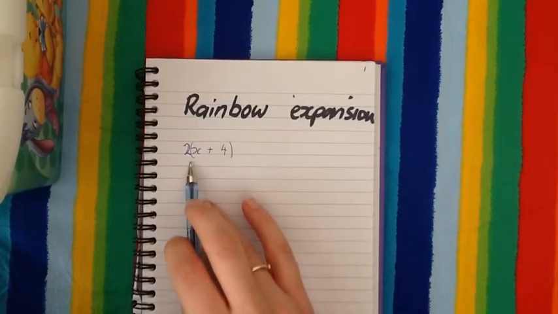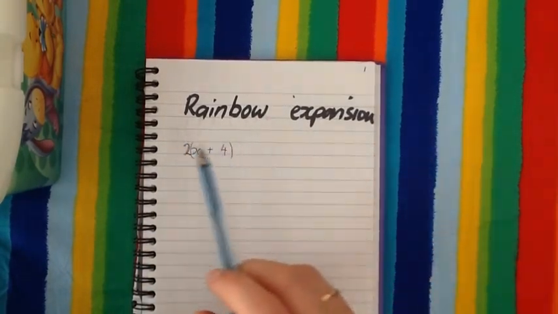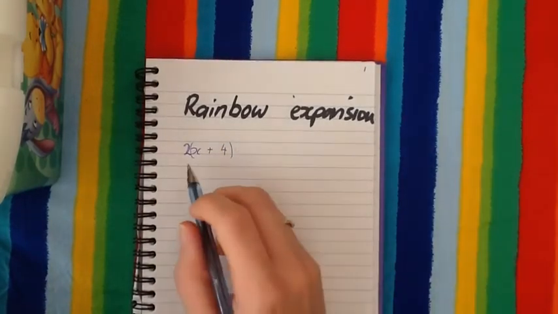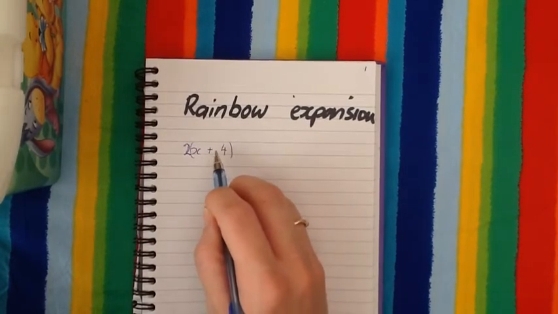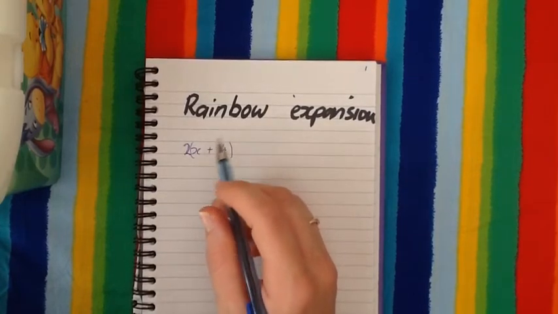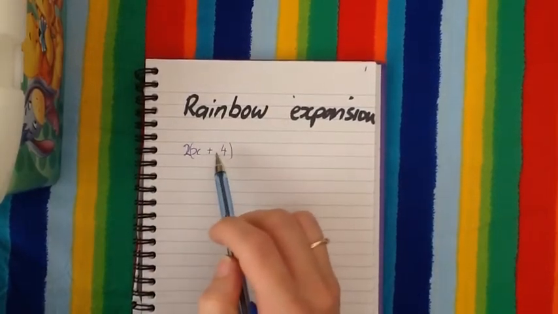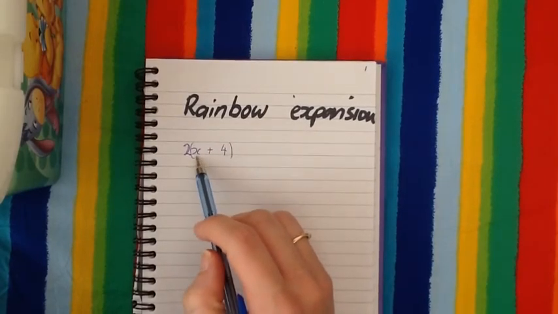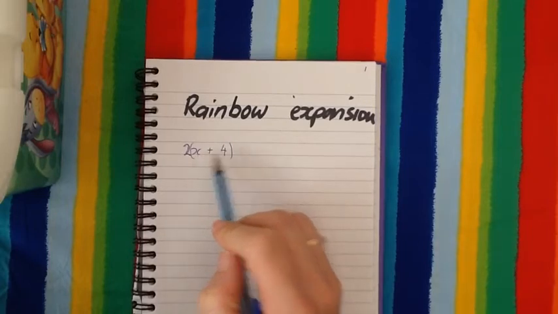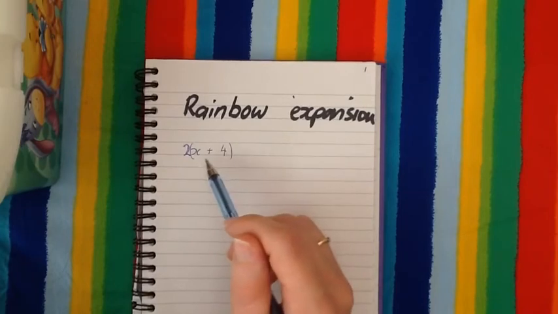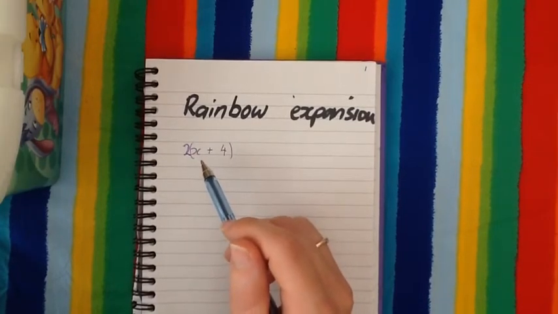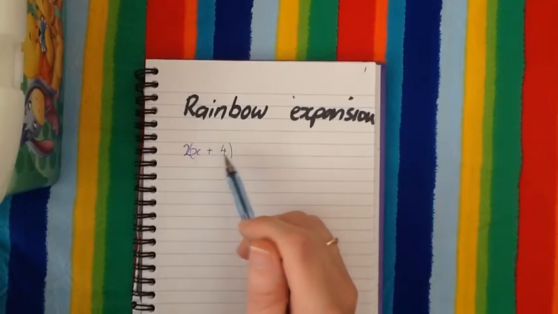When we talk about expanding expressions, so going from the factorised form to the expanded form, we sometimes call that rainbow expansion because we end up with a little rainbow drawing. With the x plus 4 inside the brackets, usually if we followed the normal order of operations, BODMAS rules, we would have to do the brackets first. The issue here is that because x is a variable, we can't do x plus 4. Unless we know what x is and we substitute in and try and solve, we can't do anything with x plus 4. So we can't get rid of those brackets by adding x to 4.